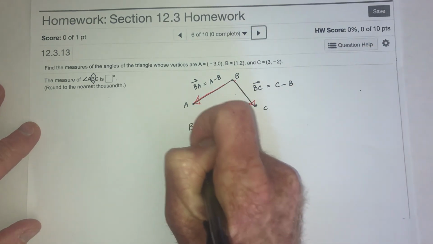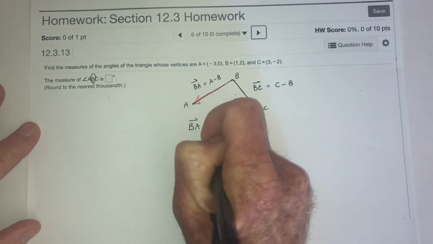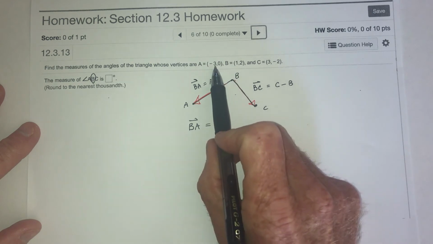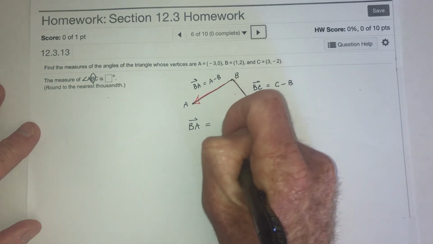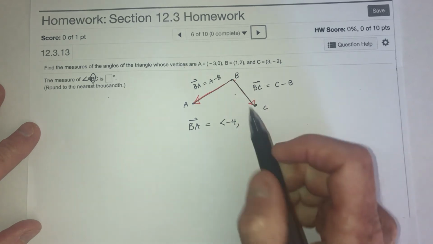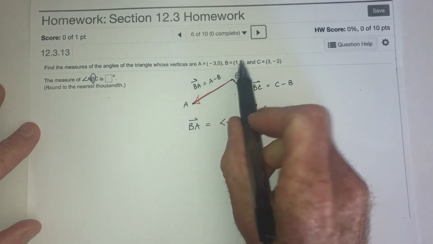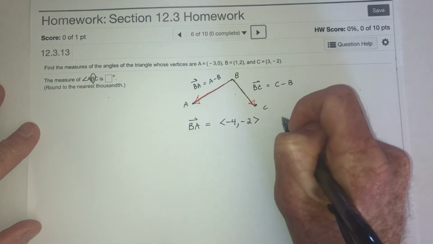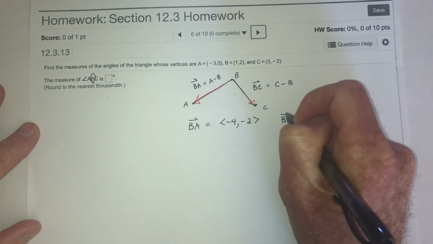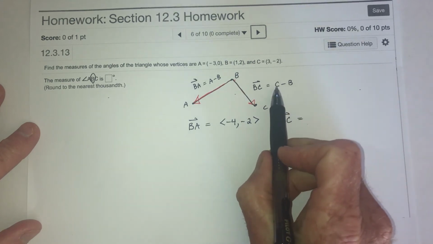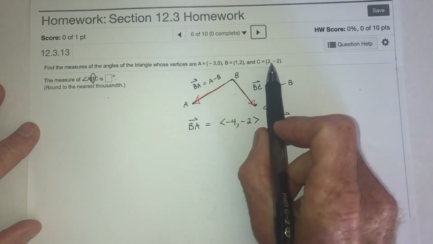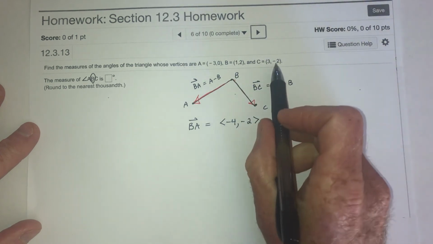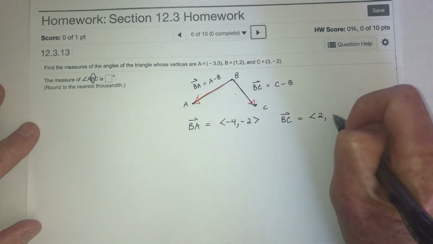So the vector BA is going to be A minus B. So negative 3 minus 1, that's negative 4. And then 0 minus 2, that's negative 2. Now for the vector that goes from B to C, you need to do C minus B. 3 minus 1, that'll be 2. And then negative 2 minus 2 is negative 4.